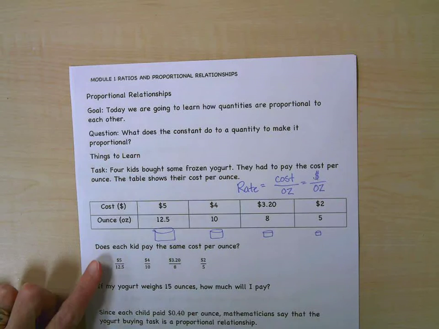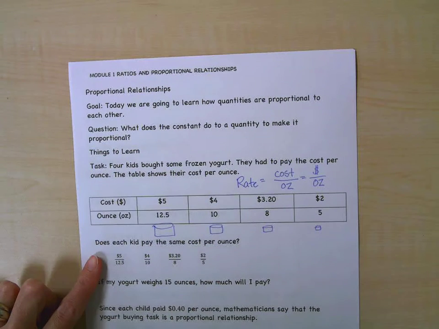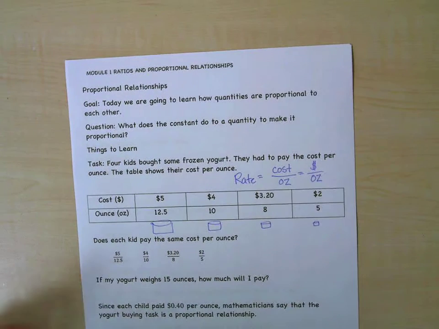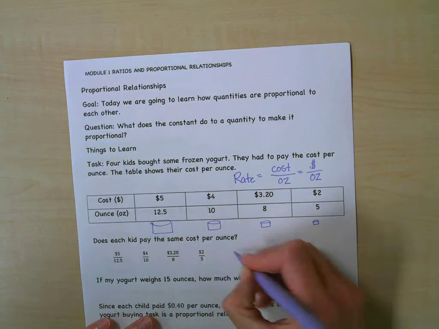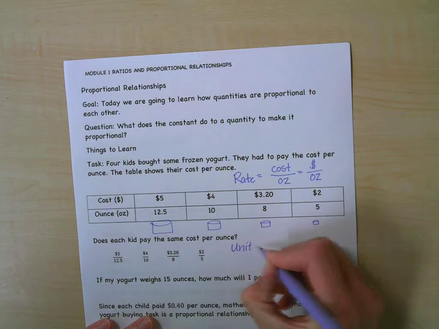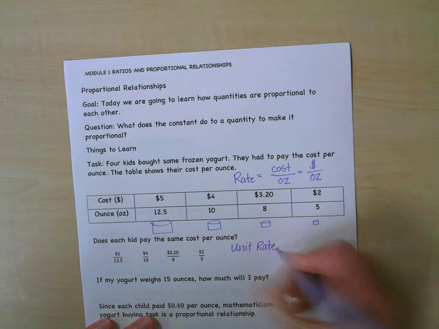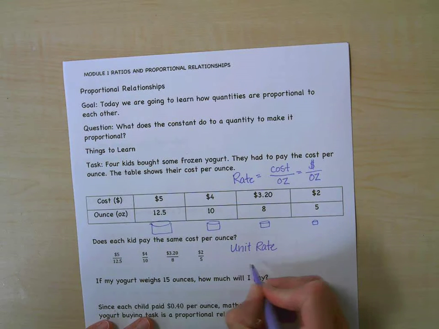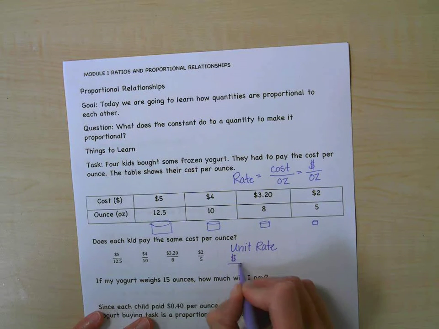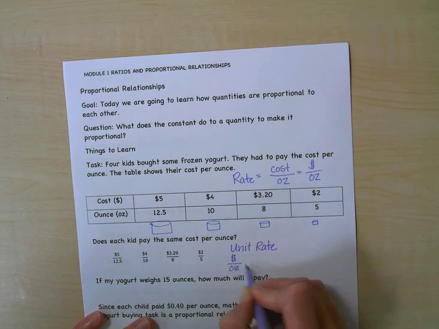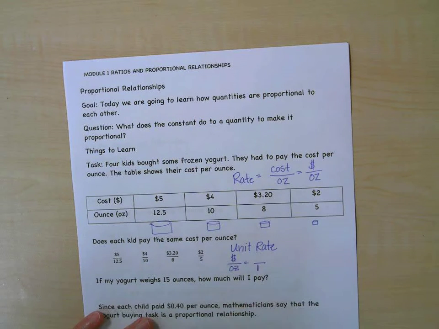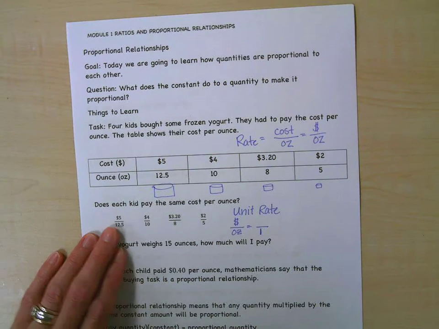Now it says, does each kid pay the same cost per ounce? So we have to figure out, essentially, the unit rate. That's what we're looking for. Remember, the unit rate means cost per ounce, but what we want to find is how much 1 ounce costs.